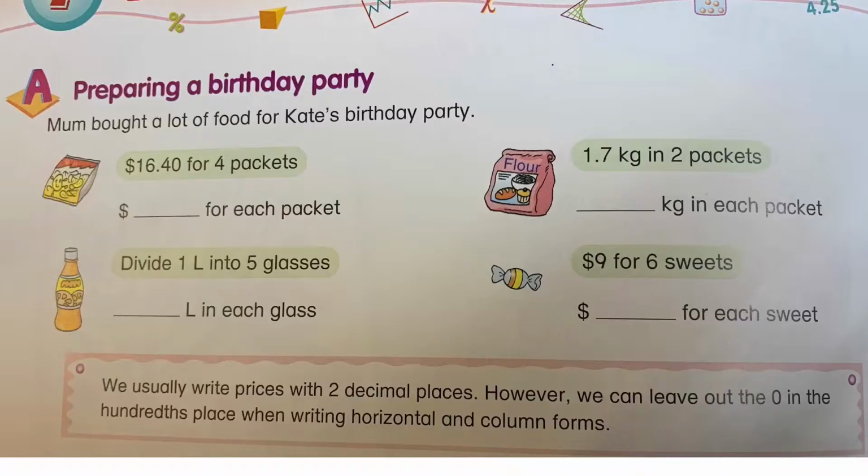Hello, today I will start primary 6 math. As you remember, in primary 5 we have already finished addition, subtraction and multiplication of decimals, and today we will see division of decimals.